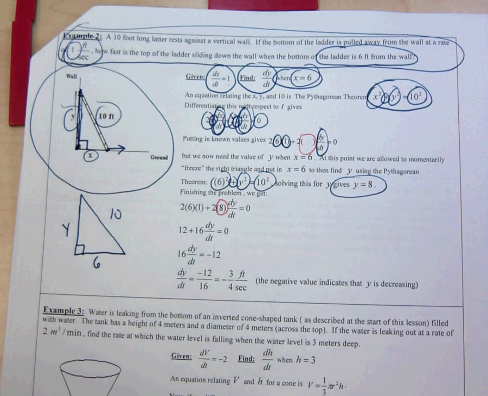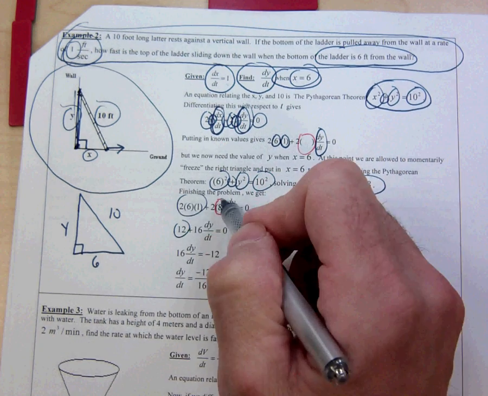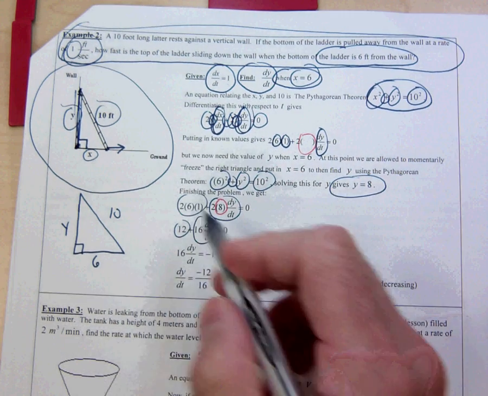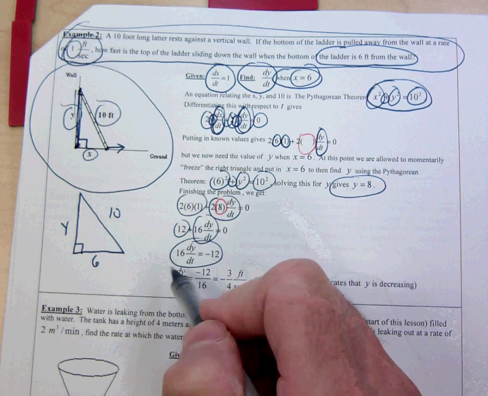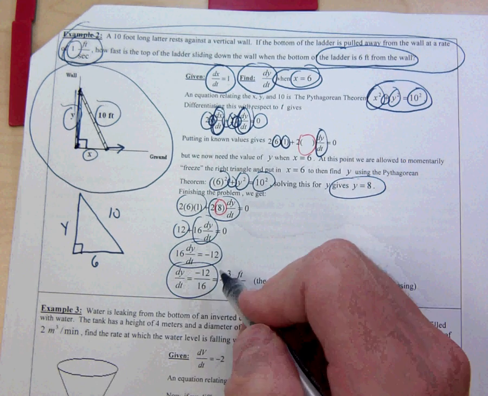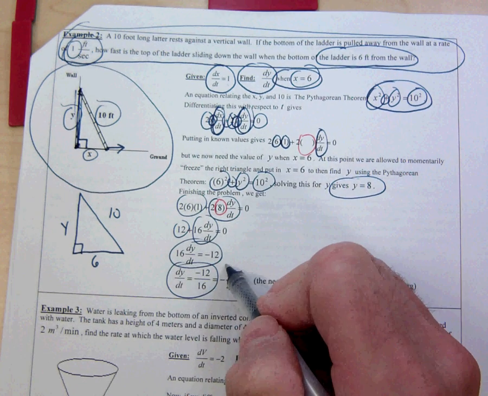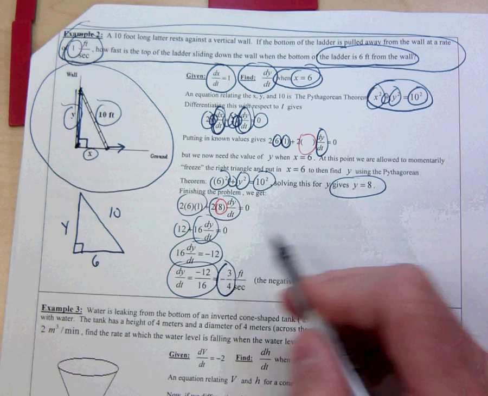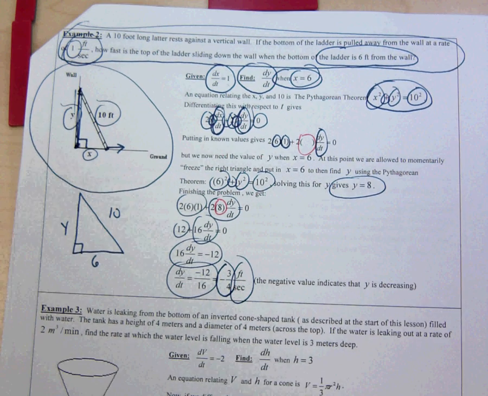And then simplify this. This turns into 12. This turns into 16 dy/dt. Then subtract the 12 from both sides and divide both sides by 16. And that simplifies to negative 3/4. And where did I get the units on my answer, guys? Where did I get those from?